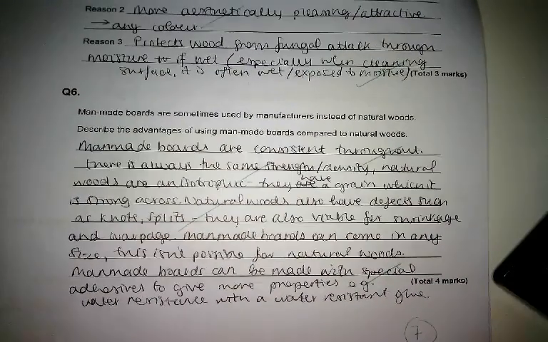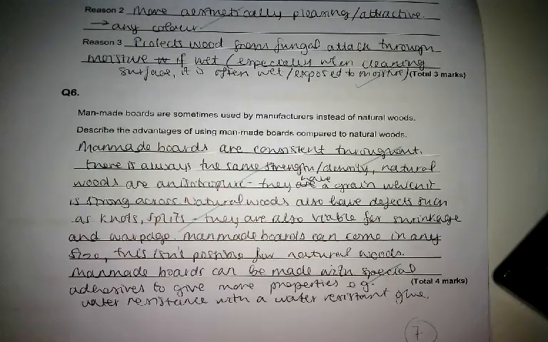Next one then. Man-made boards are sometimes used by manufacturers instead of natural woods. Describe the advantages of using man-made boards compared to natural woods. Okay, so we're looking for 4 marks, advantages, disadvantages, that kind of thing. So advantages such as constant thickness throughout the board. So man-made boards are made into 3, 6, 9, 12 millimeter thicknesses. There's no problems with grain where it could crack, where it could dry out at a different rate. There are no knots and things like that that would leave it with weaknesses.